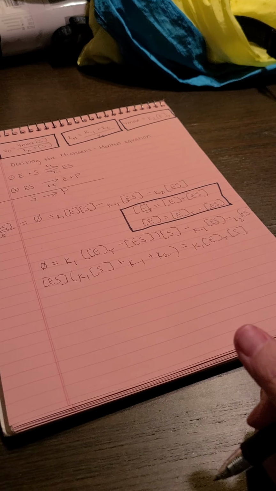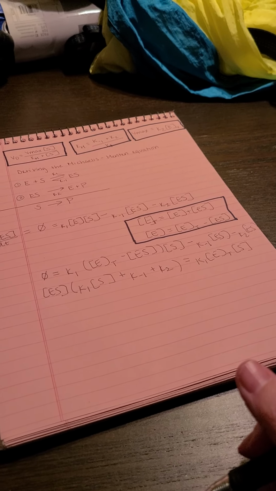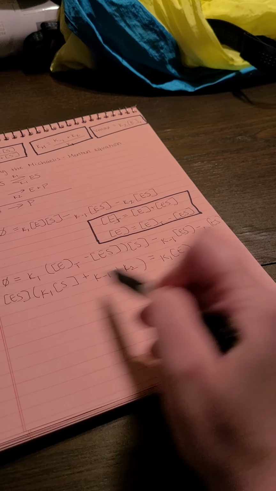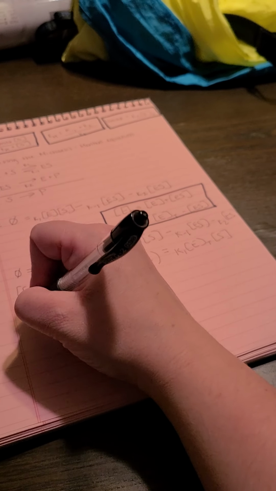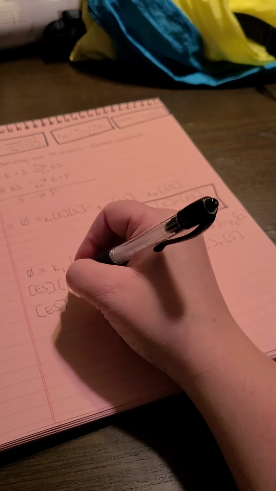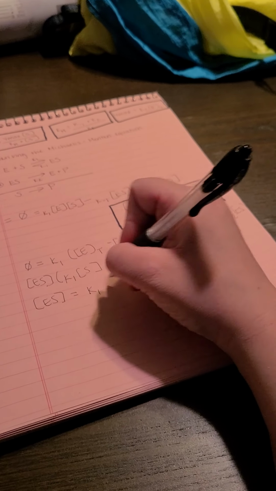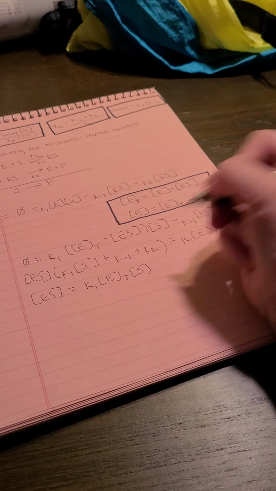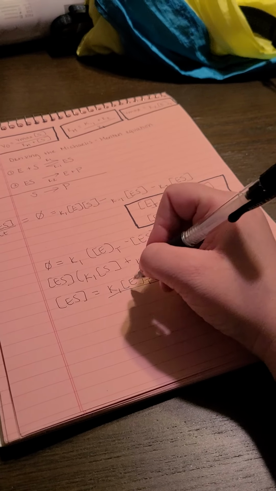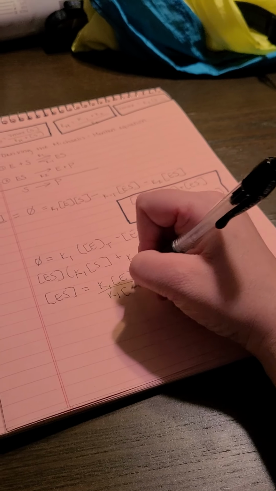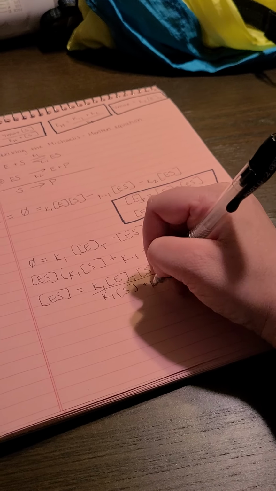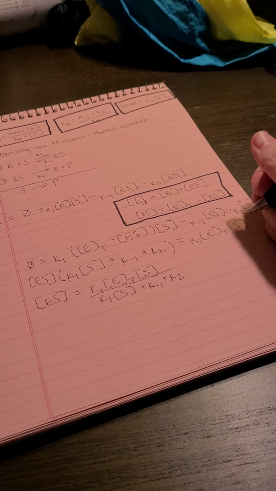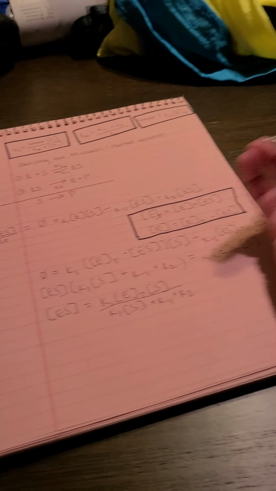Okay. And then in the next step, we are just going to divide by this expression here to get ES by itself. And that would give us ES equals K1 times the total concentration of enzyme times S, and that's over K1 times S, plus K-1 plus K2. Or K negative 1, not K to the negative 1.